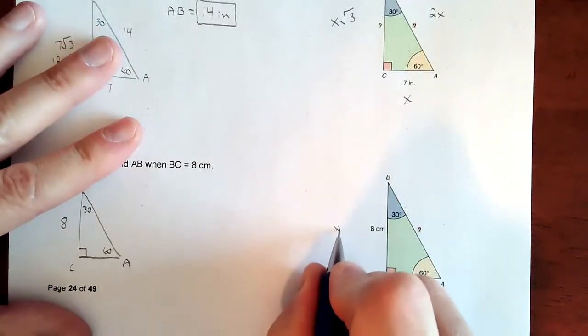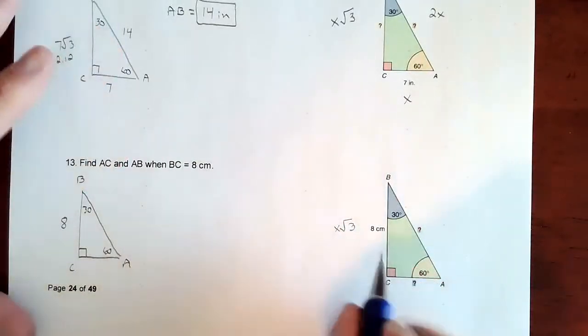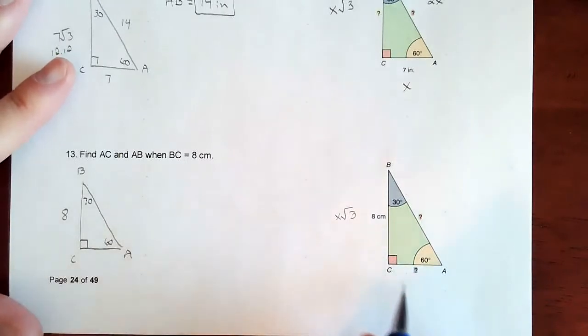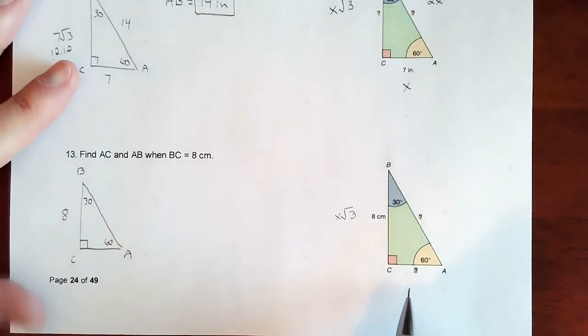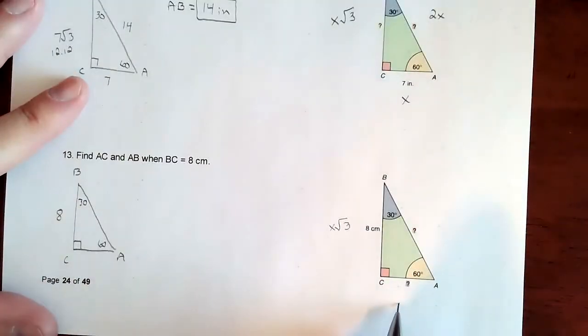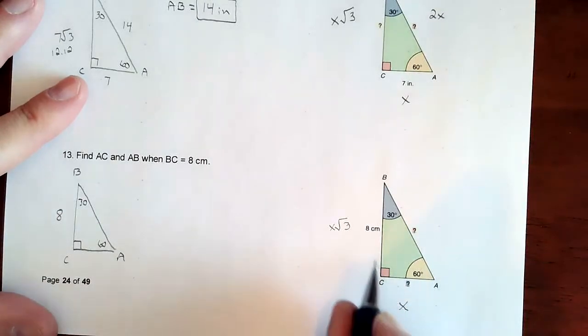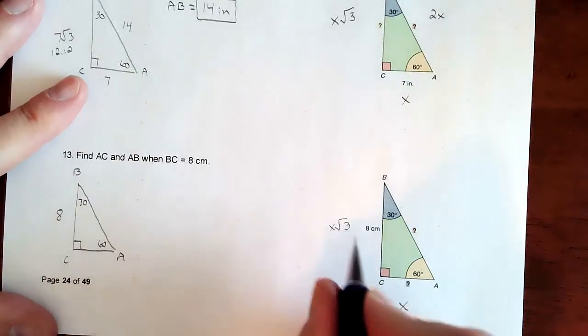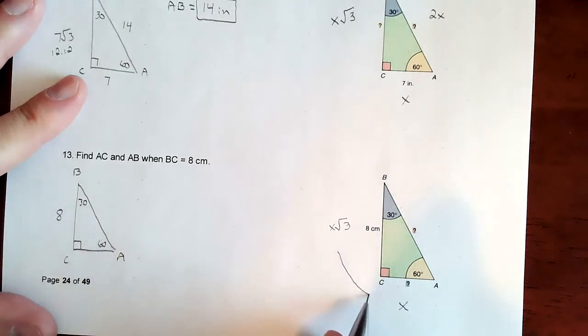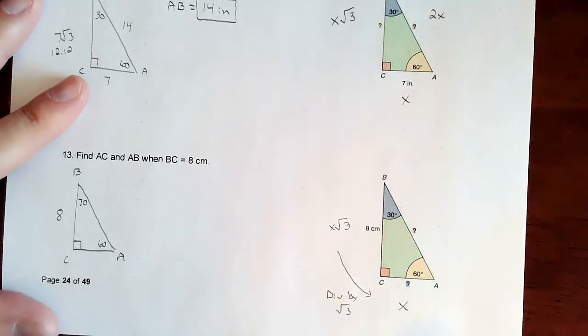So this is the piece that has been multiplied by root 3 to get the 8. What we need to do is pull it back to the shortest side, because if you have the shortest side, you multiply it by root 3 to go this direction. So if you're going backwards, we divide by root 3.